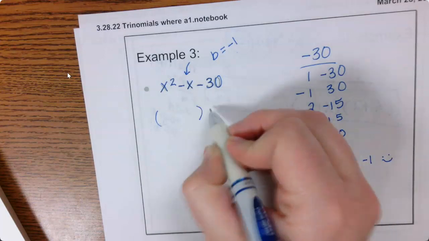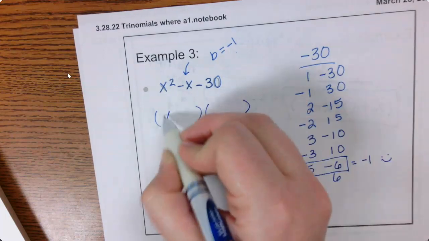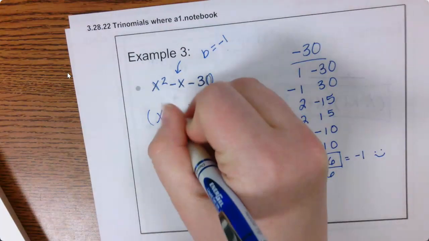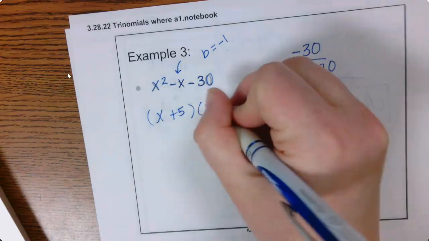How did you get x squared? You multiplied x times x. How did you get a negative 30 and a negative 1? A positive 5 and a negative 6.